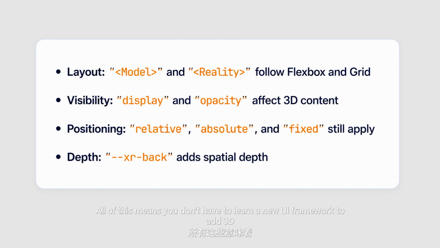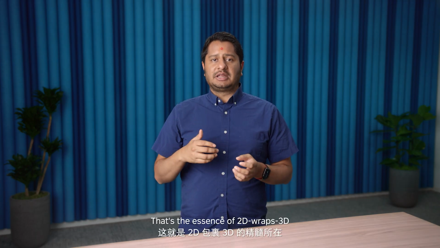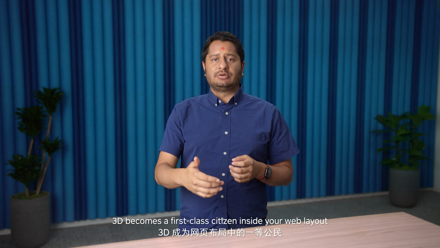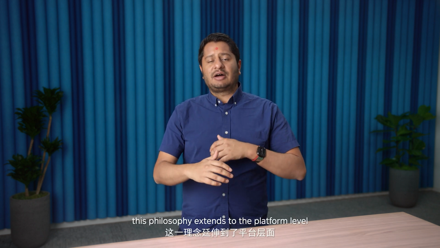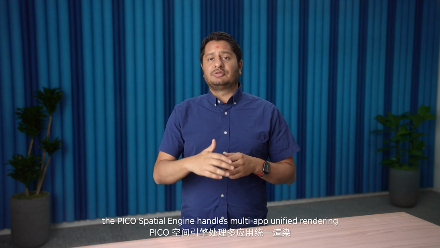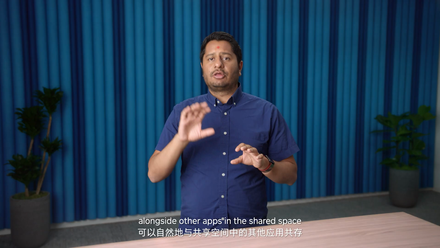All of this means you don't have to learn a new UI framework to add 3D. You bring 3D into the CSS and React patterns you already know. That's the essence of 2D wraps 3D. 3D becomes a first-class citizen inside your web layout, not a separate world that takes it over. And on PICO OS 6, this philosophy extends to the platform level. The PICO Spatial Engine handles the multi-app unified rendering, so your spatial app coexists naturally alongside other apps in the shared space.